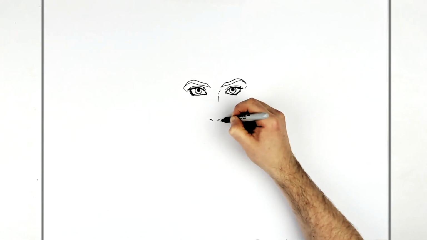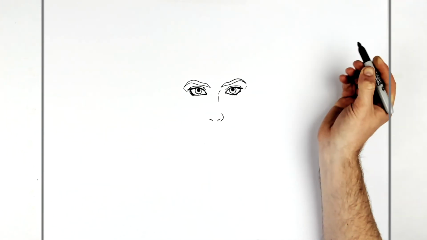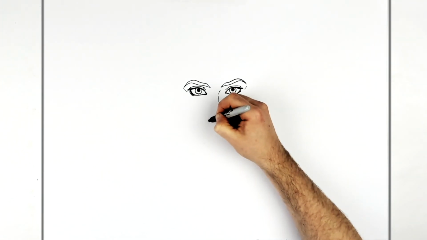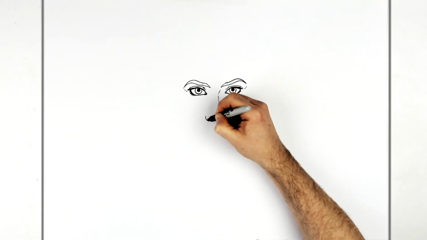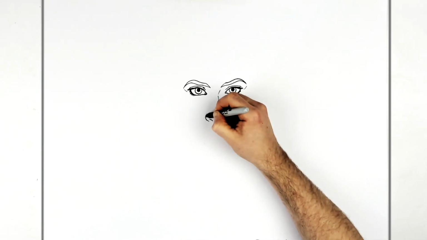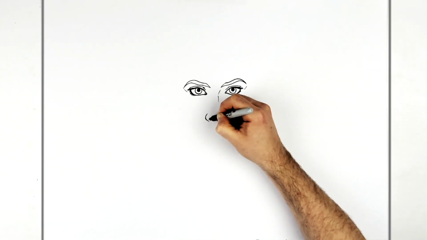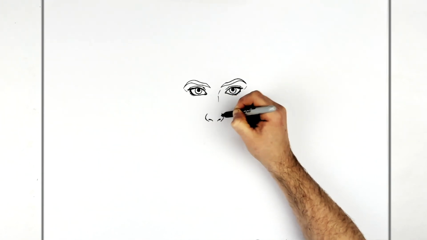If you want more detail, we'll add some nostrils. So we'll go out and around, like so, nostril, around here, okay? And then you can sort of add a bit of a dot or extra shadow on the nostril, like that.